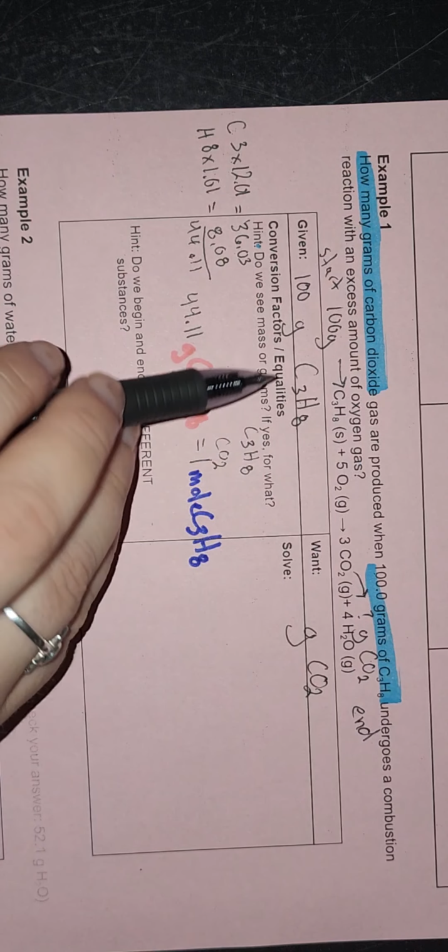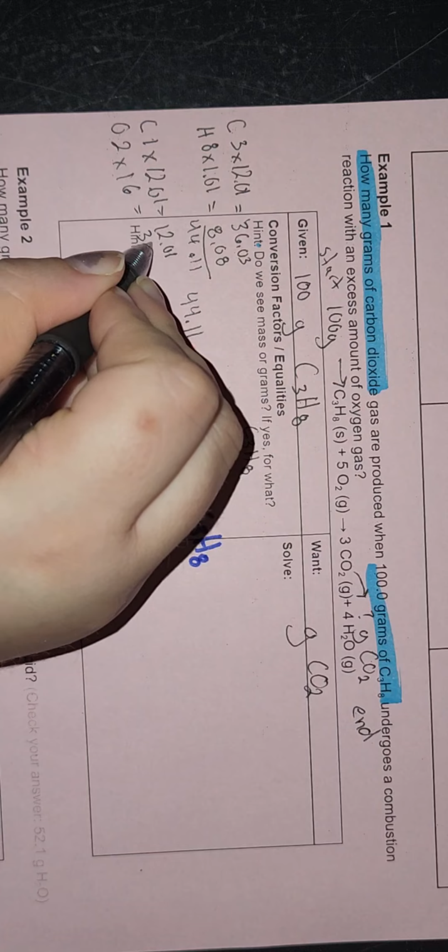We also see that we have grams of CO2, so we're going to need the molar mass of CO2. So again, I'm going to come over here. I've got 1 carbon with a mass of 12.01, 2 oxygens, each of them have a mass of 16, so 32 total.